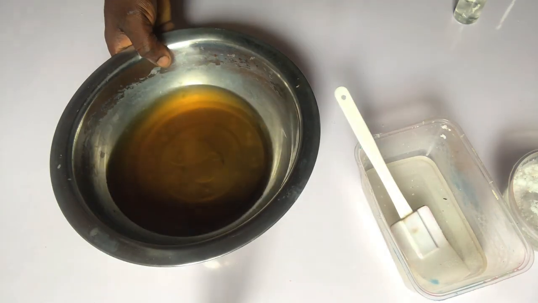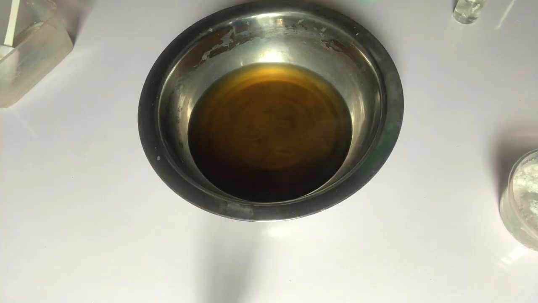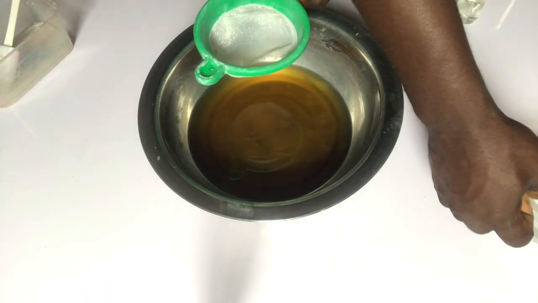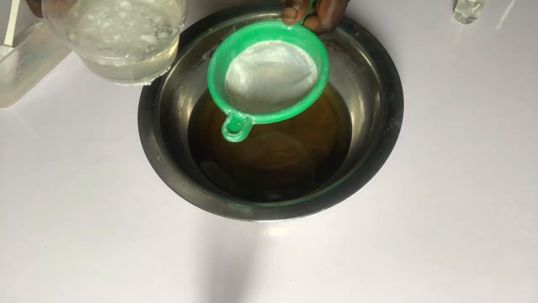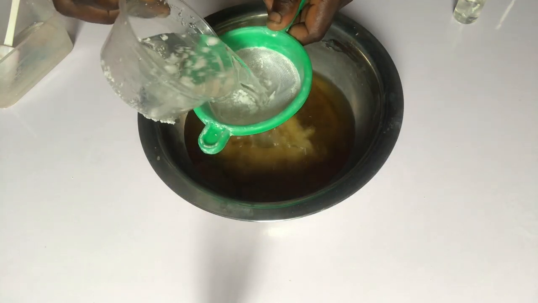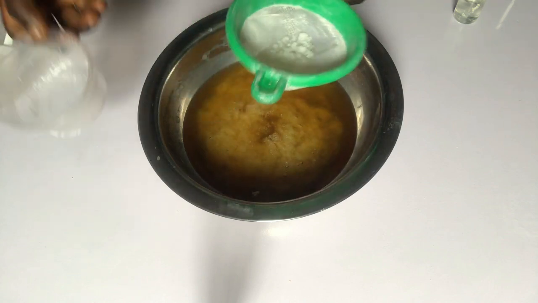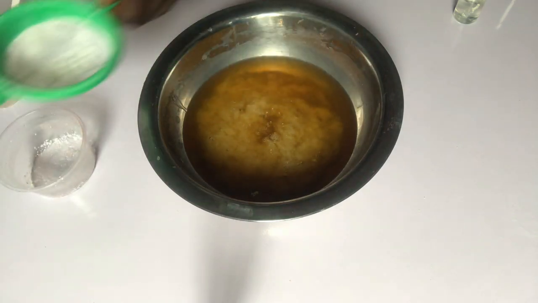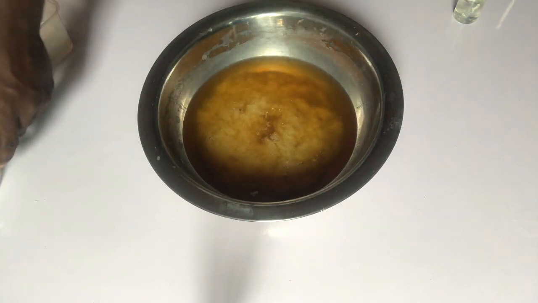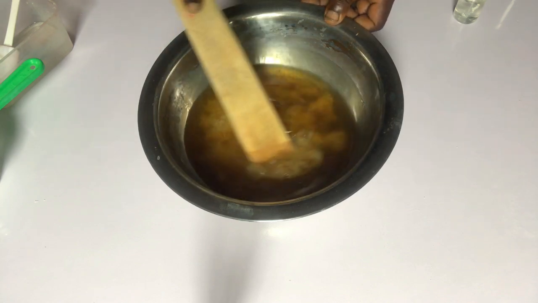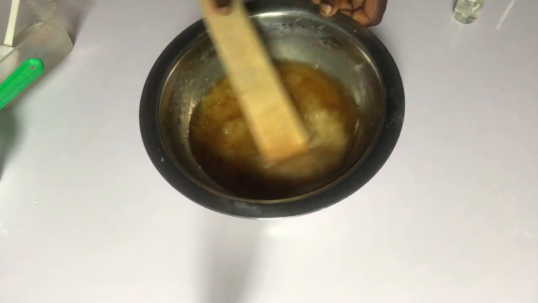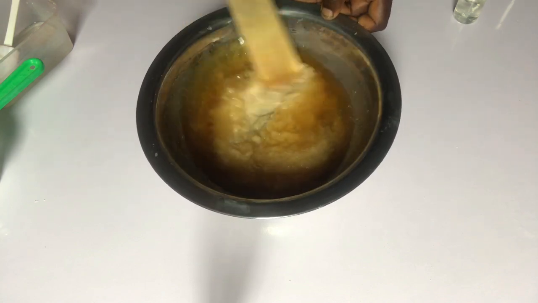Let's bring in our oil. Because of the lumps in the caustic soda, we will not pour it directly into the soap. We have to bring a strainer or sieve to sieve the caustic soda. Stir very well until it properly mixes together to form soap batter.